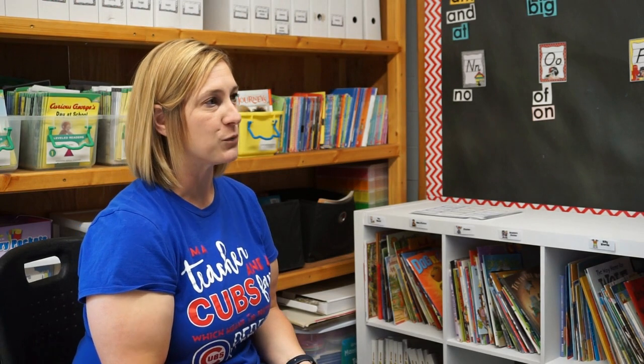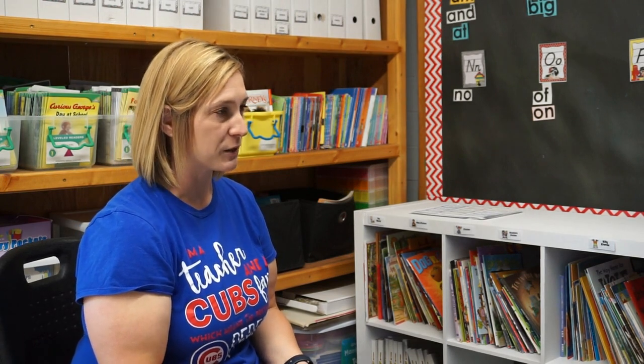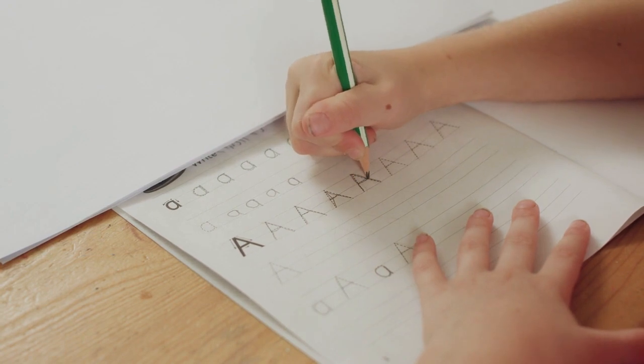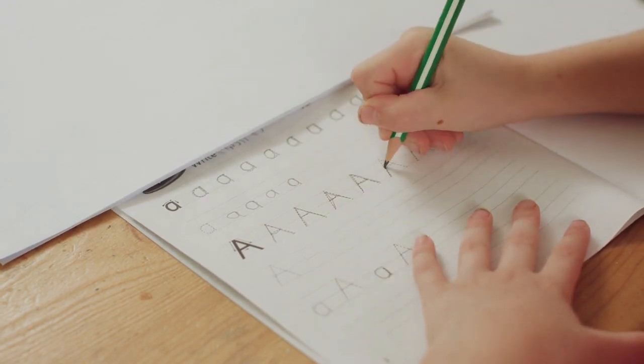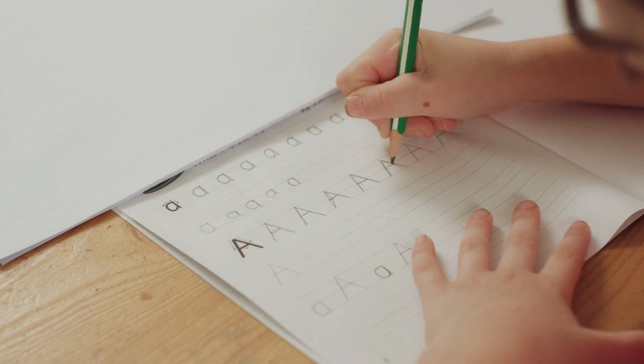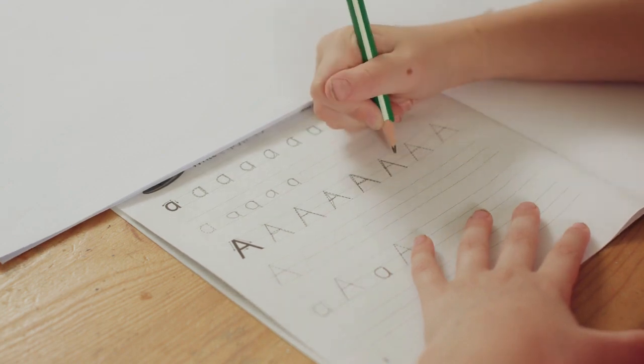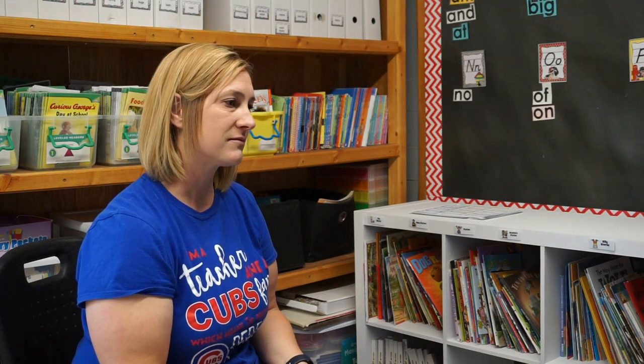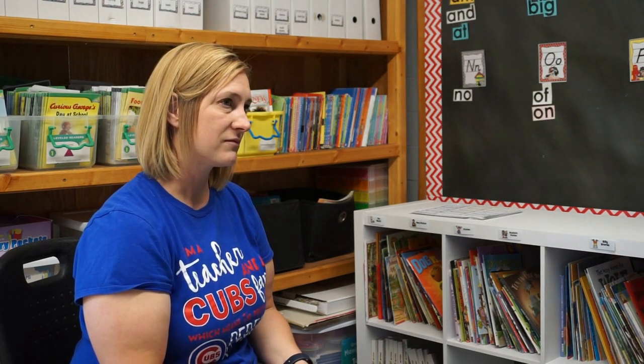The most challenging would be for the students to remember to add their punctuation at the end of the sentence, making sure that they have the complete part of a sentence. The least challenging would probably be the nouns. I think kids pick up nouns very easily, understanding that part of speech. All right. What do your students think of English?